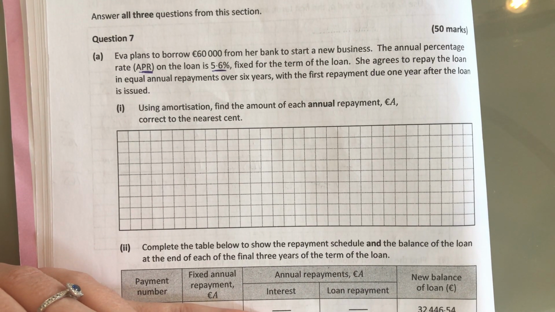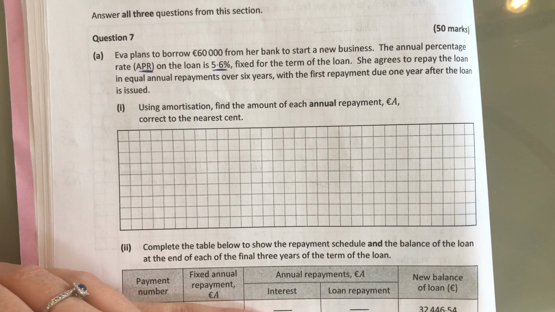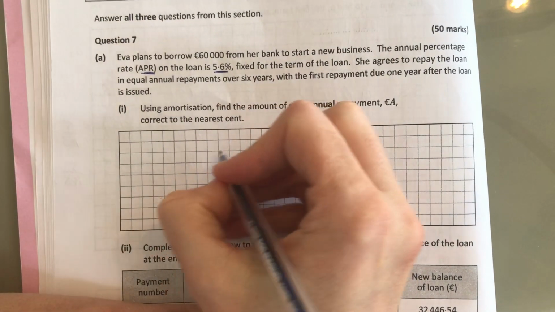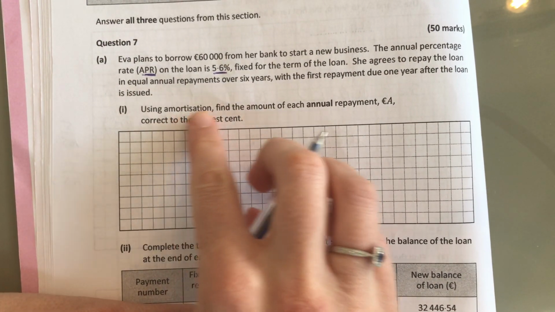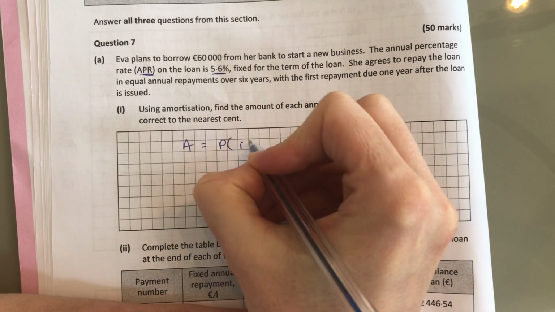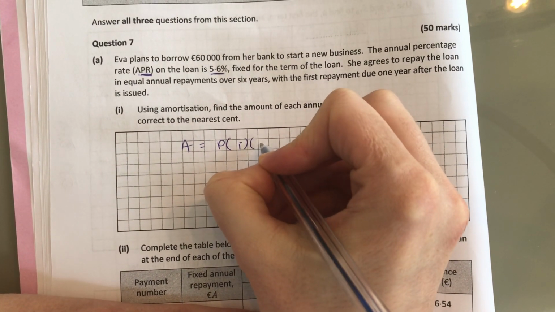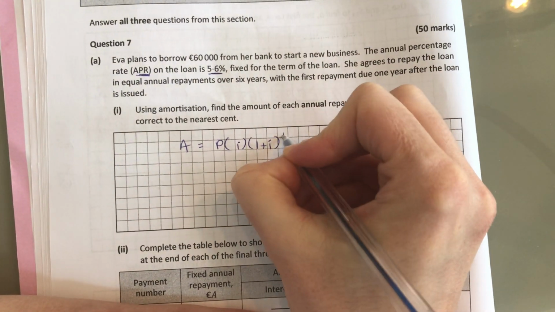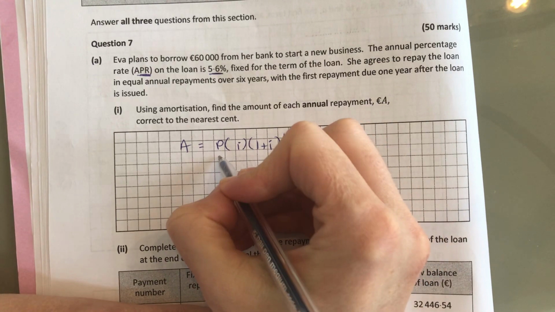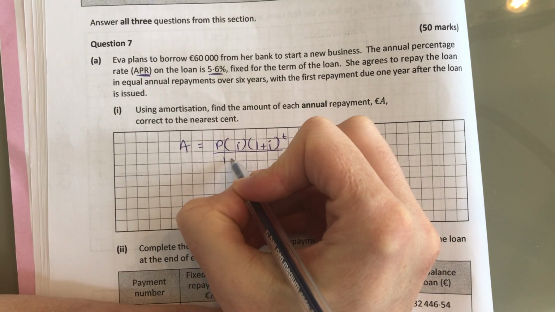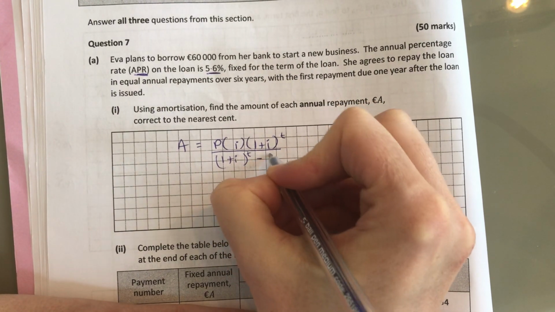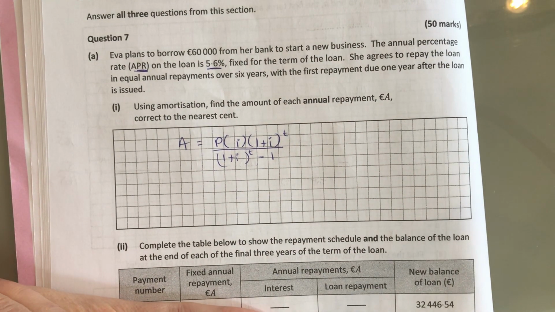So that all sounds pretty standard. Normally I'd have a monthly loan, but that's fine. This is just an annual one. And if I go to log tables, it says use amortization. Right, so I'm just going to use the one in the log tables. The interest and the time have to be the same time frame. The interest has to be in decimal form. All this is told to you in it.